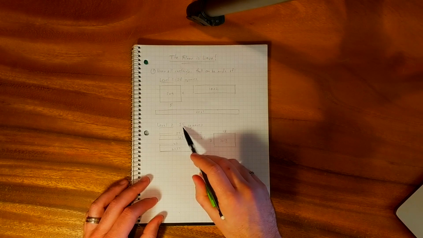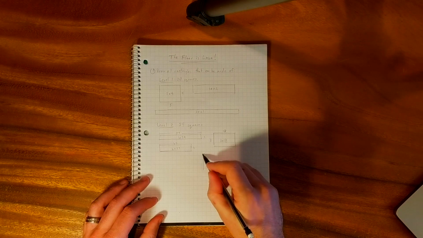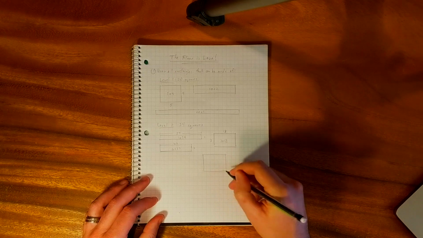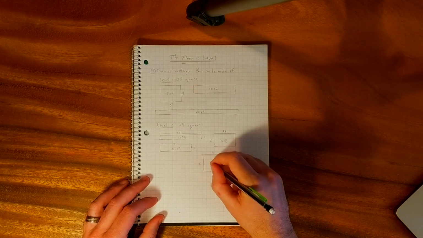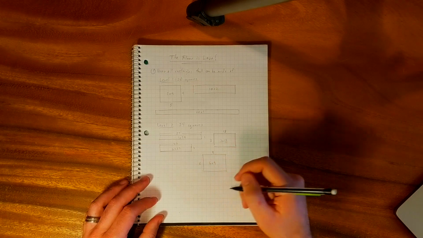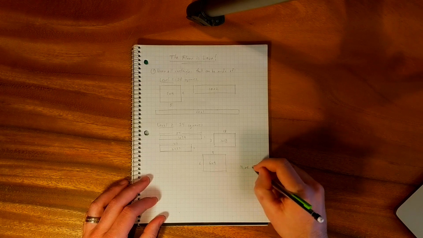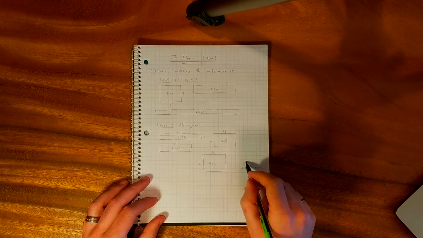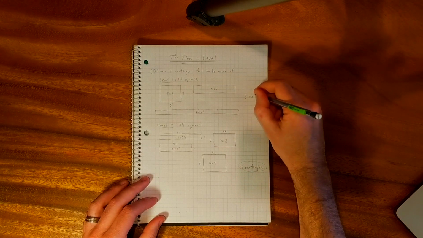54 is not divisible by 4, but it is divisible by 6, and so we could do a 6 by 9. 9 times 6 equals 54, so 6 by 9. So there are 4 rectangles. Why don't I write that over here to the side? 4 rectangles that can be made of 54 little squares. And there were 3 for 20.